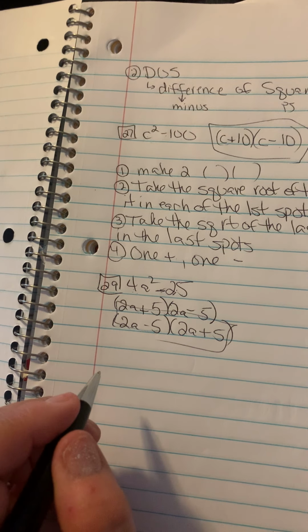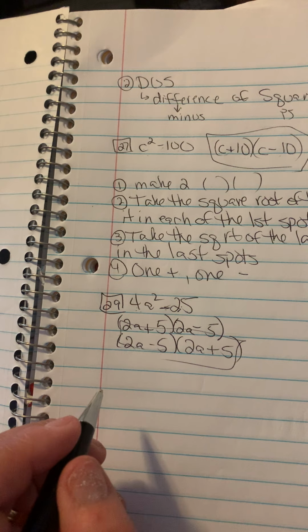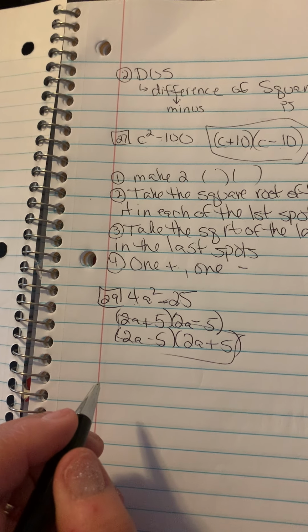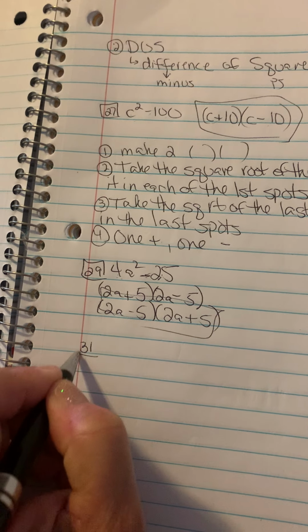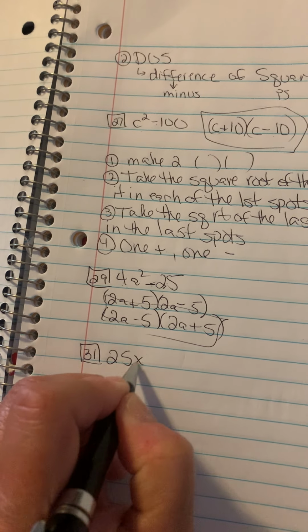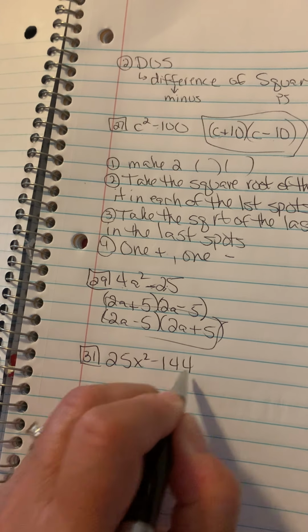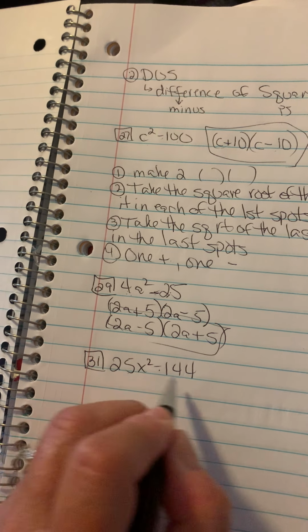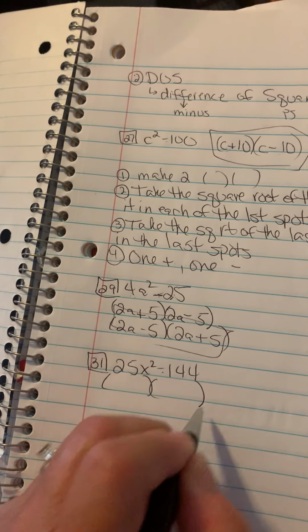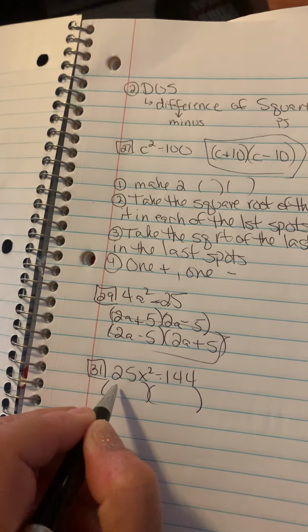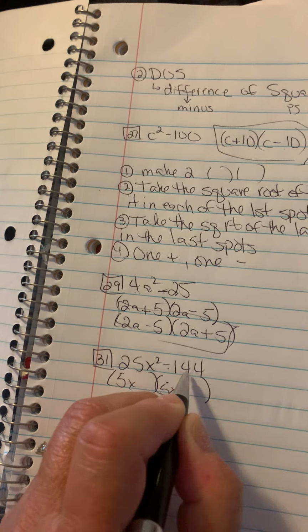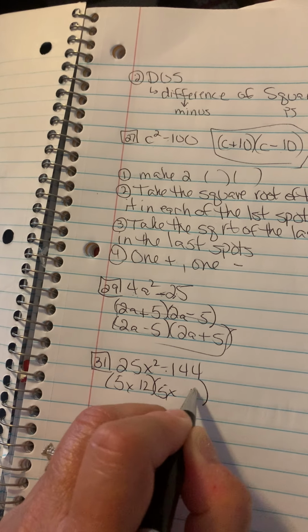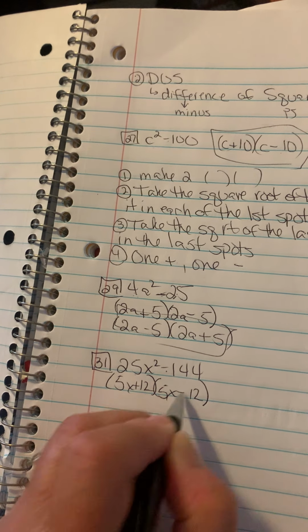It's very easy. I'm going to go to number 31, 25x squared minus 144. Difference of two perfect squares. Two separate parentheses. Square root of 25x squared is 5x. Square root of 144 is 12. 1 plus, 1 minus.